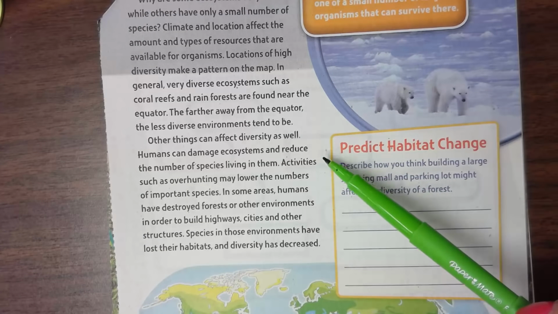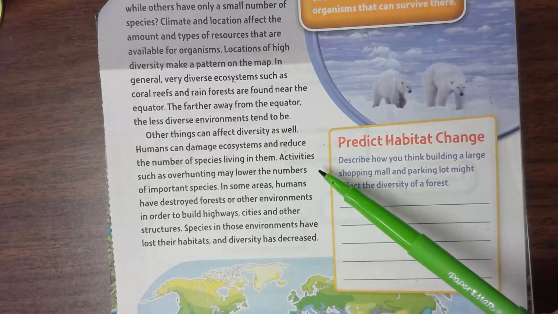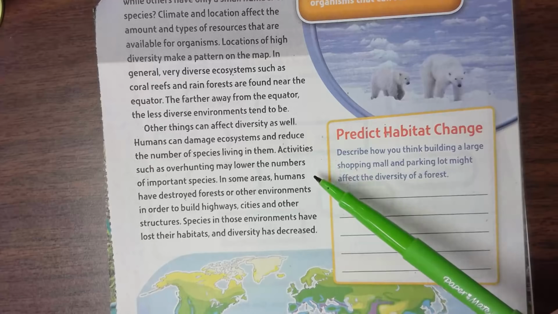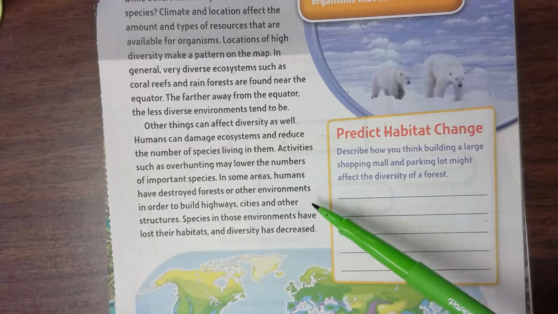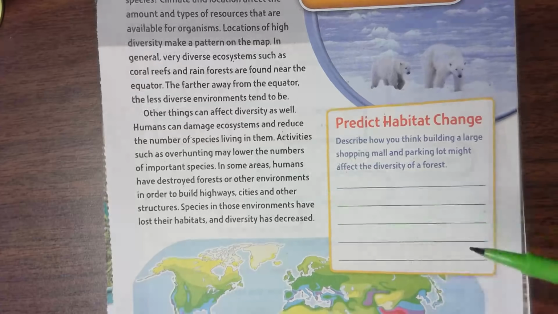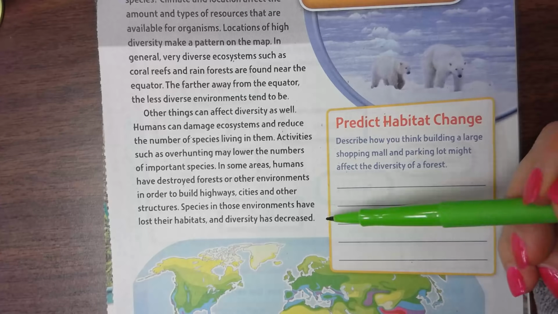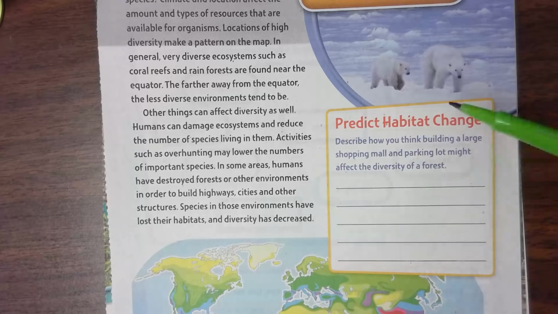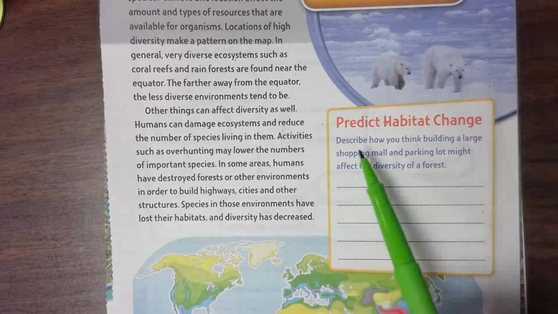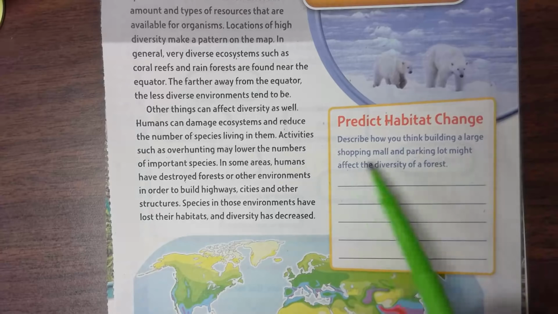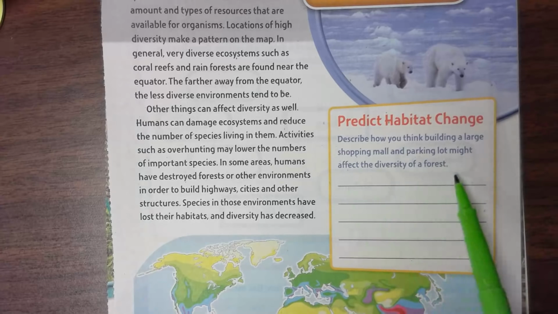Humans can damage ecosystems and reduce the number of species living in them. Activities such as overhunting may lower the numbers of important species. In some areas, humans have destroyed forests or other environments in order to build highways, cities, and other structures. Species in those environments have lost their habitats, and diversity has decreased. So let's predict some habitat change. Describe how you think building a large shopping mall and a parking lot might affect the diversity of a forest.